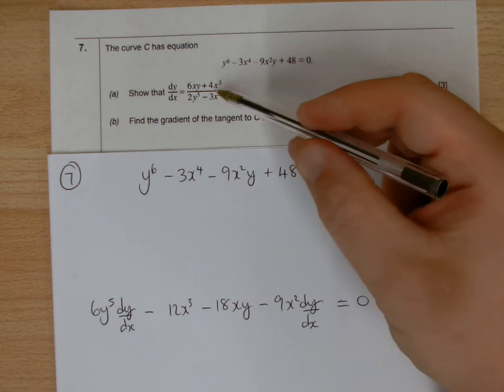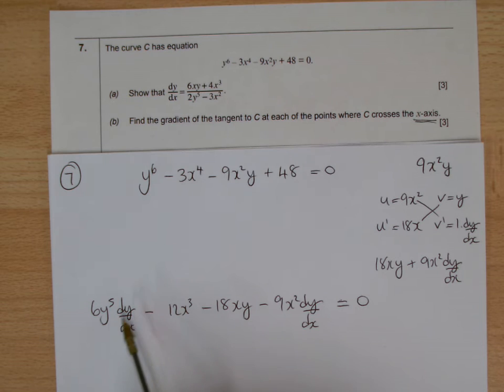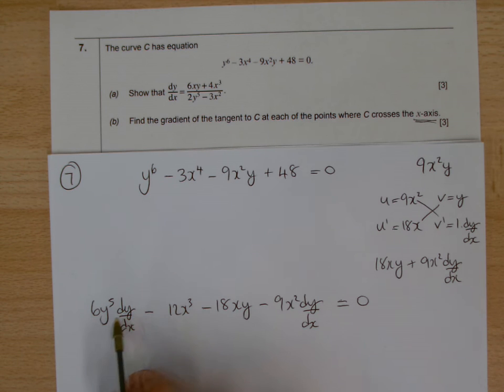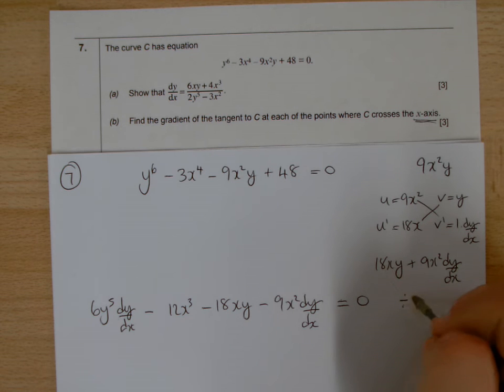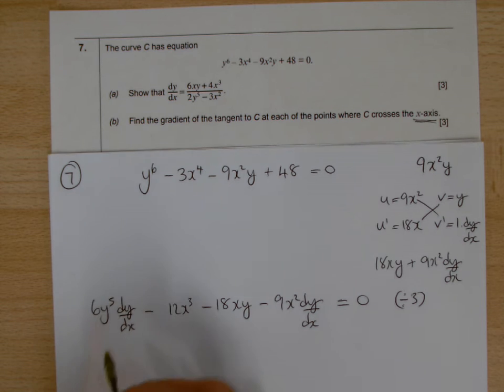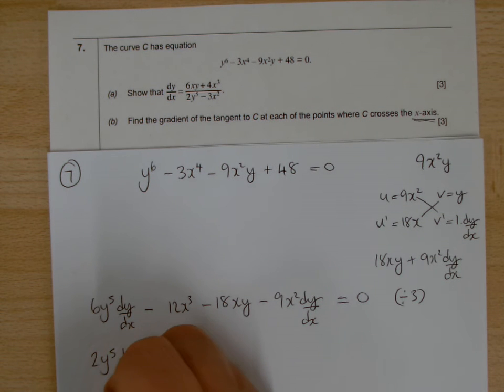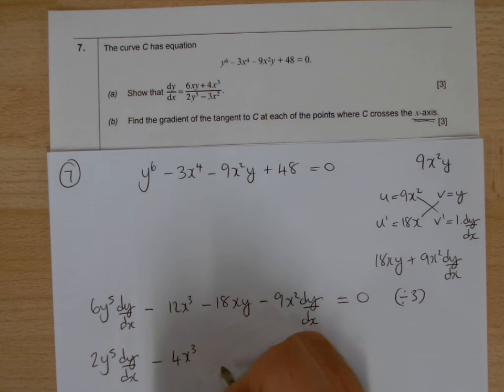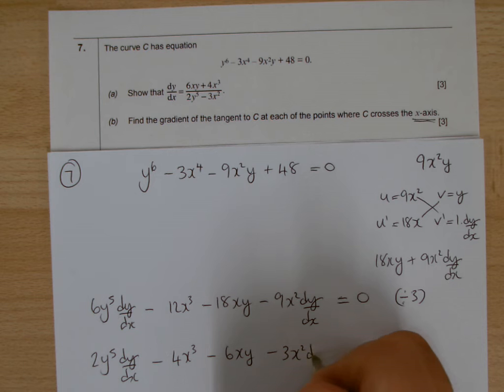And we're homing in on this now. What you might notice is that the values are slightly different. You've got 6y to the power 5 here, where the answer is 2y to the power 5. So we've got to see if there's anything we can cancel down, and you'll notice there's a common factor of 3. So we could divide by 3. Simplifying, 6 divided by 3 gives 2, so 2y to the power 5. Divide that by 3, you get 4. Divide that by 3, you get 6. Divide that by 3, you get 3.